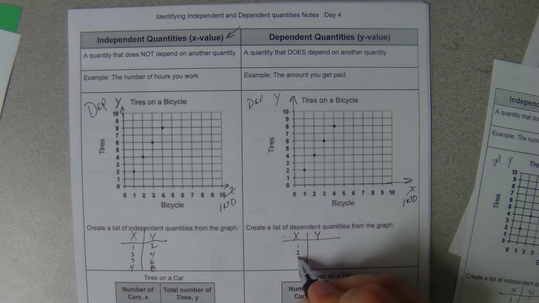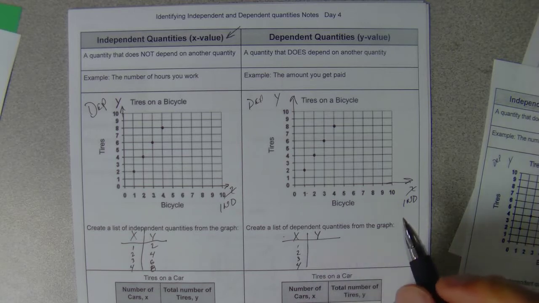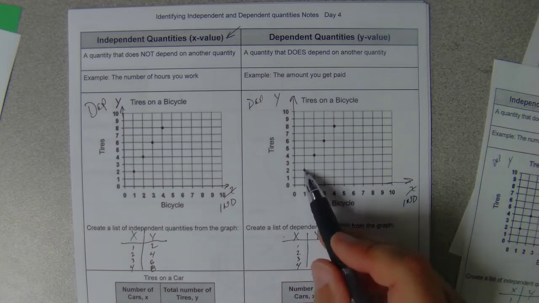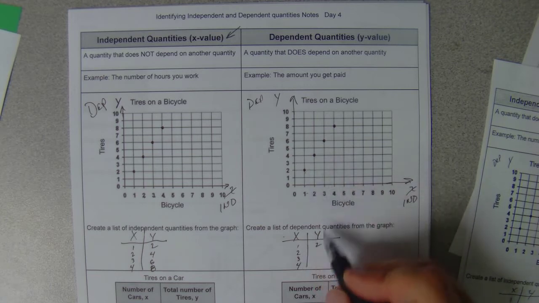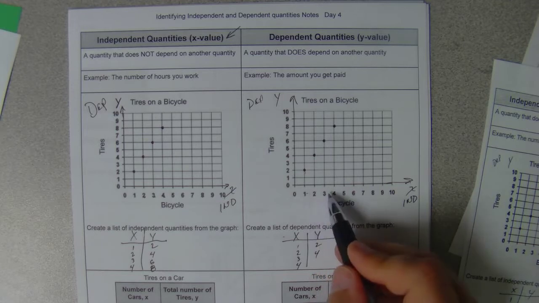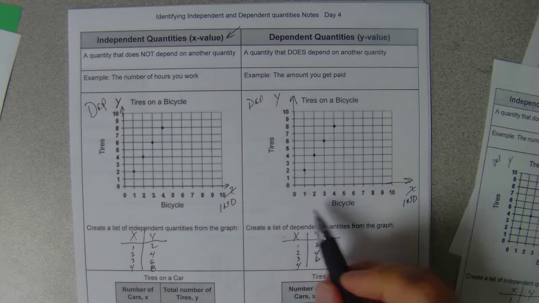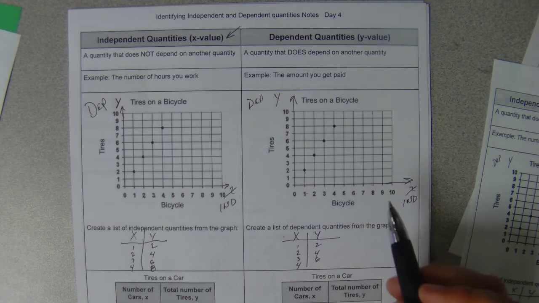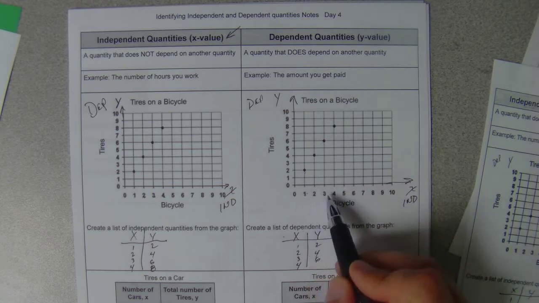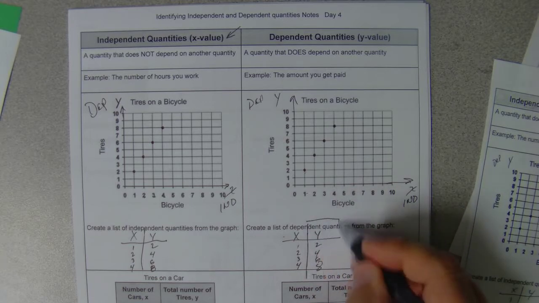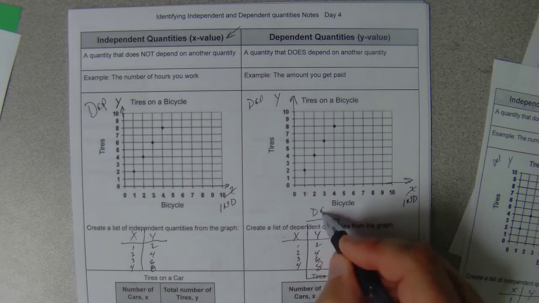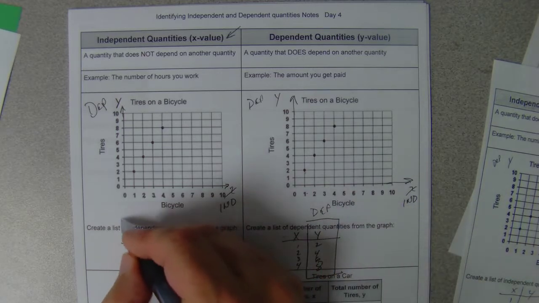And your Y's are 1 to 2, 2 is 4, 3 is 6. So these are all your dependent. These are all your independent.